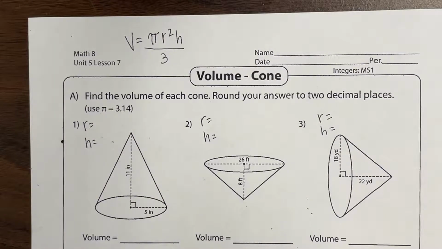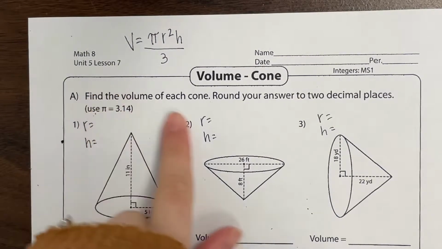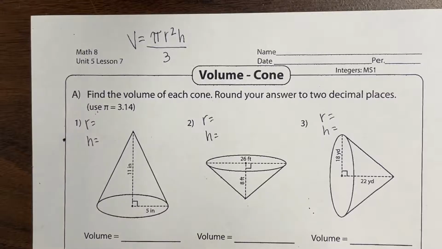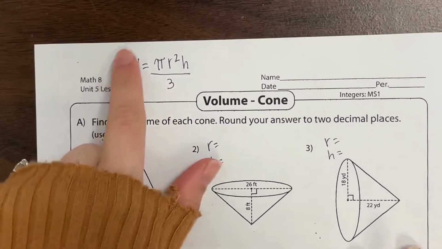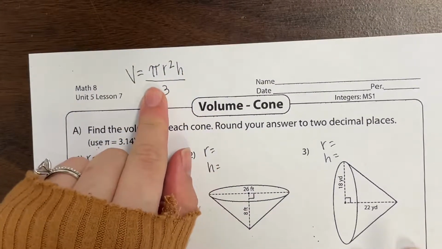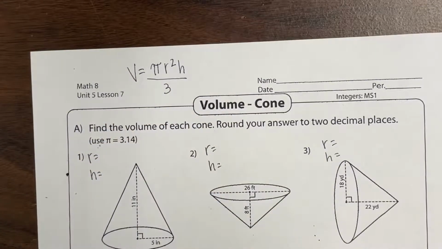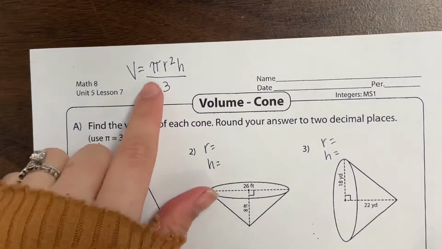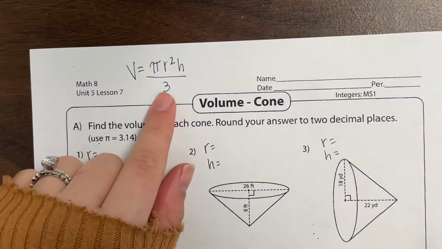All right, here we have Unit 5, Lesson 7. We're talking about volume of a cone. I have already written the volume formula up at the top, as you always should, just so you are reminded of the formula that we're working with today.